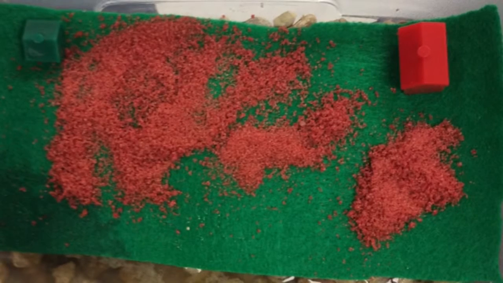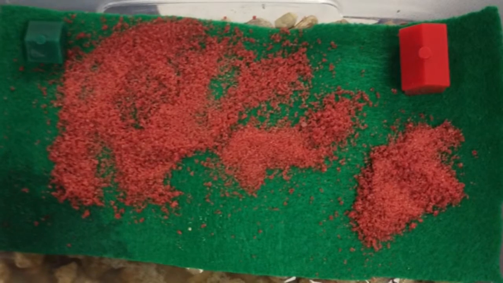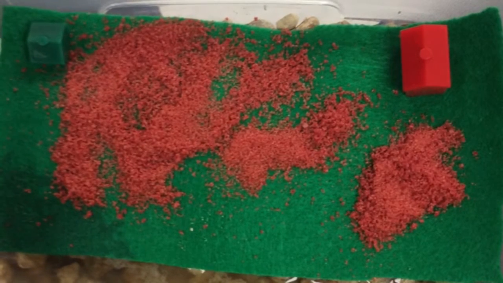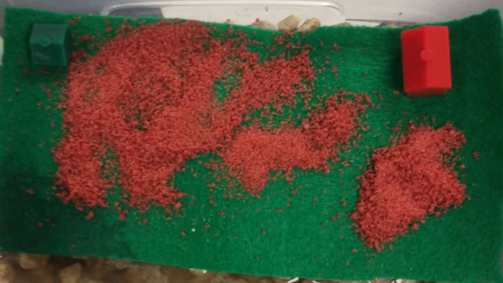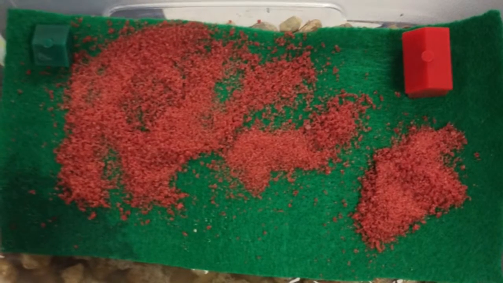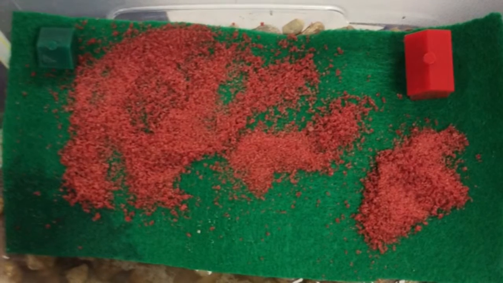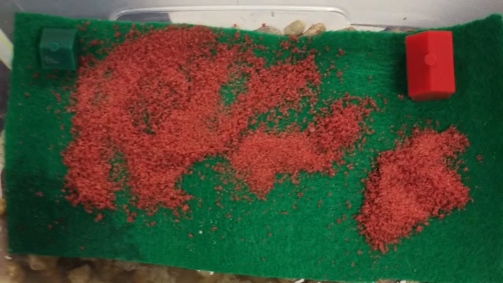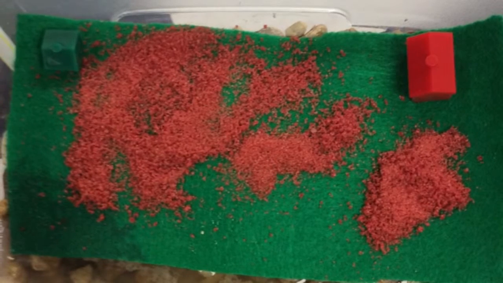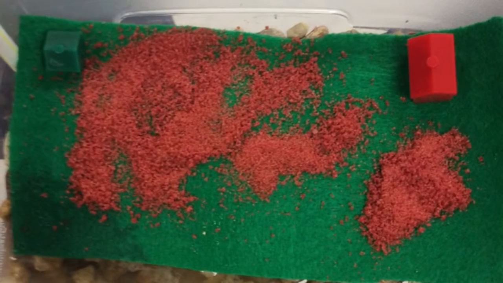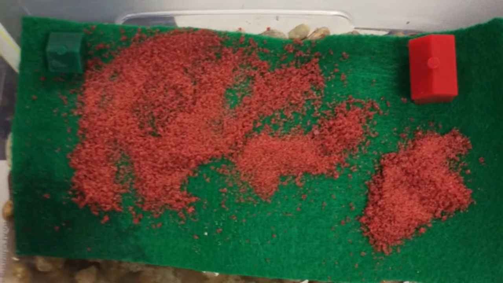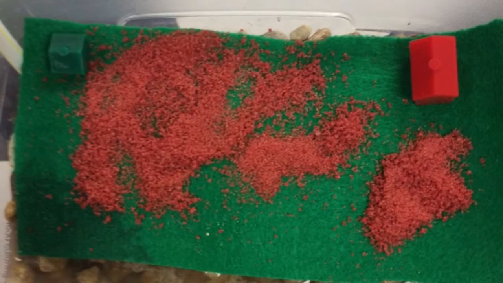Non-point source pollution, unlike point source pollution, generally results from land runoff, precipitation, deposition, or drainage. The term non-point source means that the pollution comes from an undisclosed location or from several locations. In our model, the red powder represents non-point source pollution. This comes from urban and rural areas.